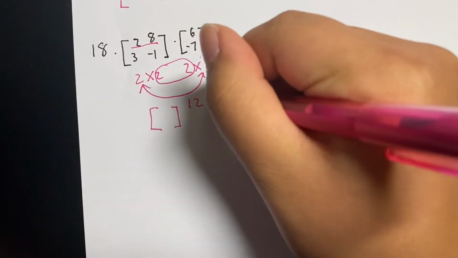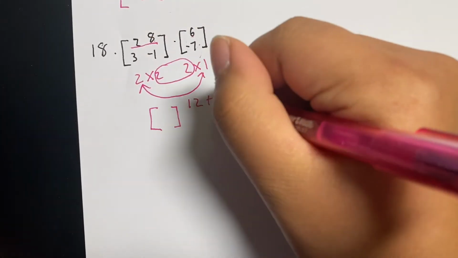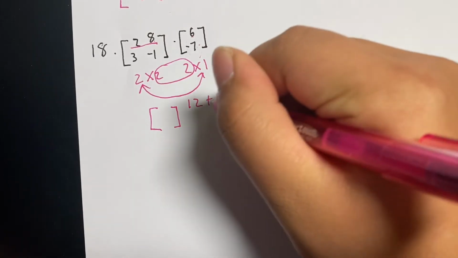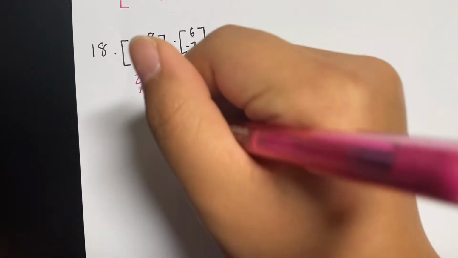And then we're going to add the second element times the second element, which is 8 times negative 7, which is negative 56. And 12 plus negative 56 is negative 44.